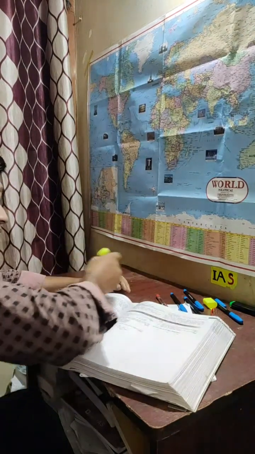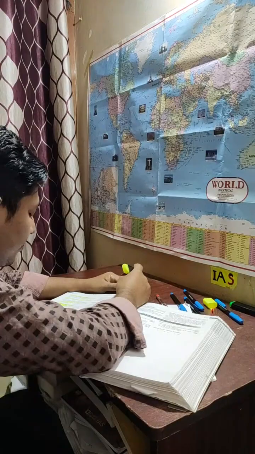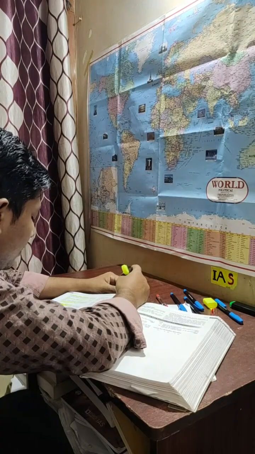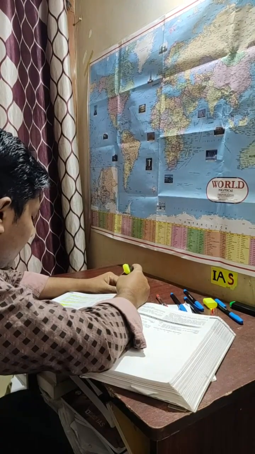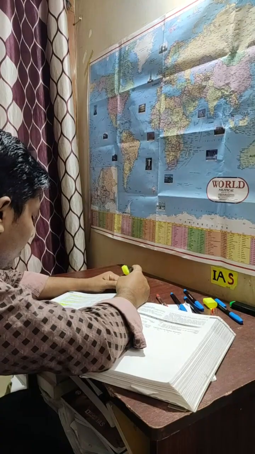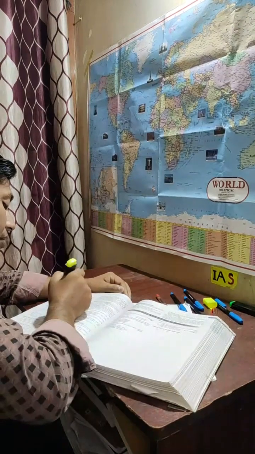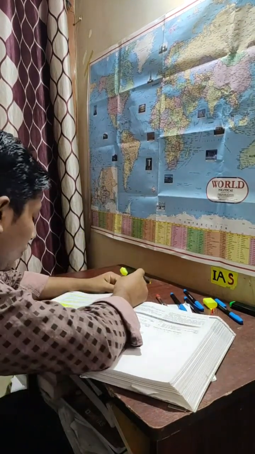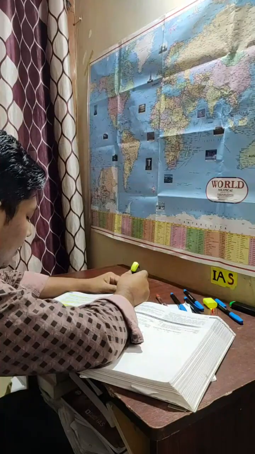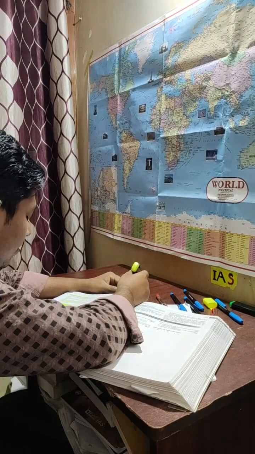Queen Victoria's Proclamation. On 1 November 1858, the Queen Victoria Proclamation was announced by Lord Canning at Allahabad, which announced the end of Company rule in India and the full assumption of the government of India by the Crown.